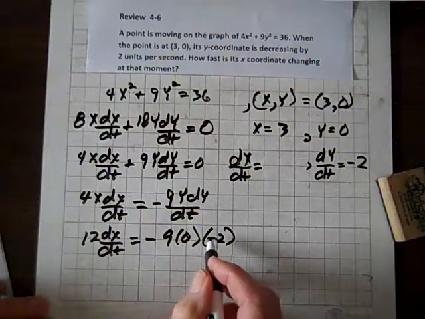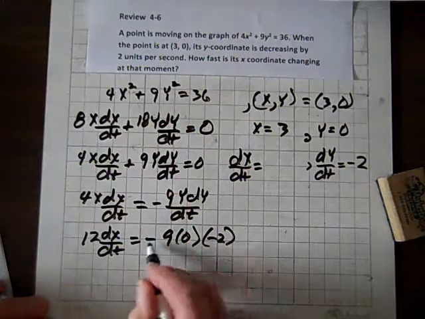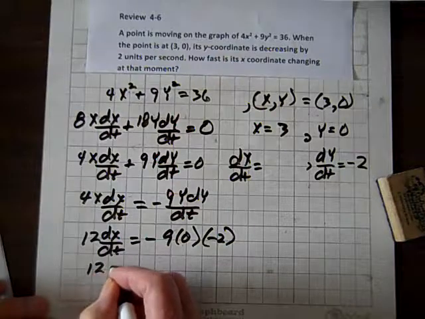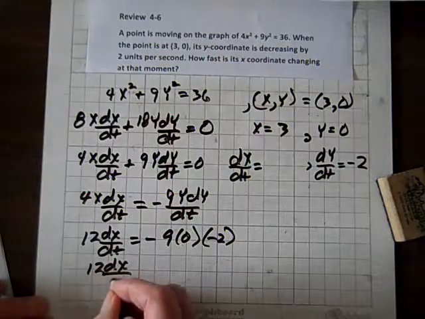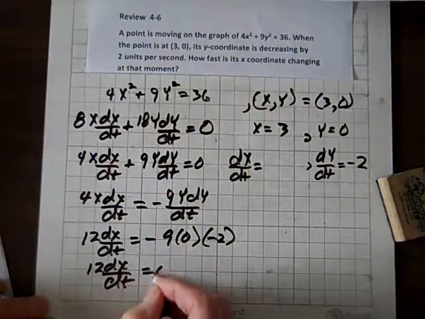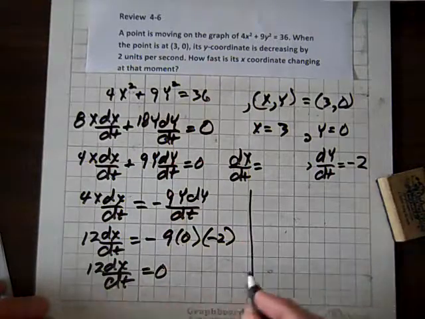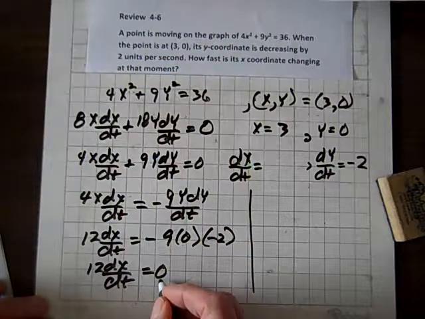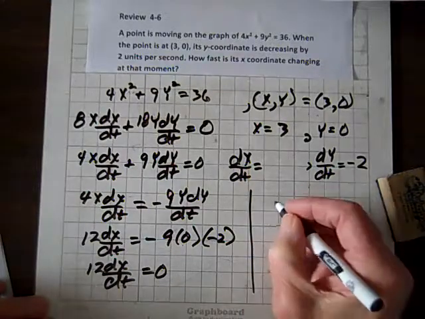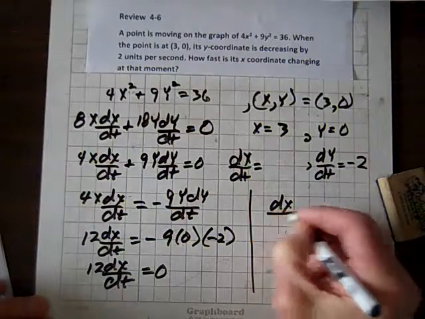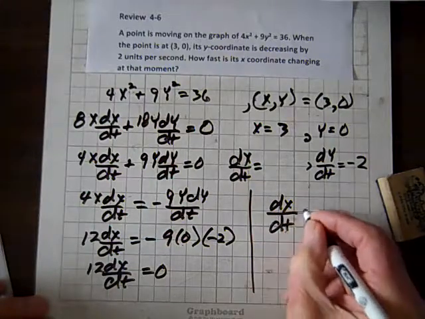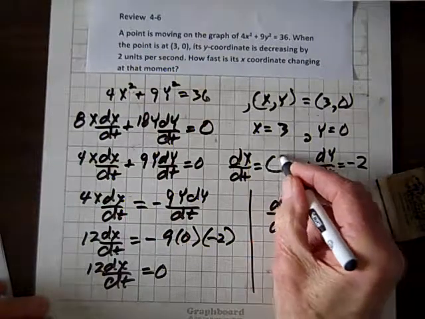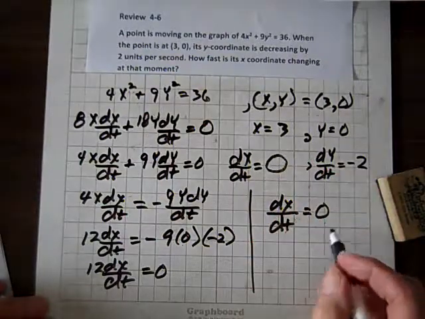Will you agree the product here is going to be 0, because 0 times anything is 0. So we get 12 dx/dt equals 0. Now if we divide both sides by 12, well, if you divide 0 by 12, you get 0. So the conclusion then is dx/dt equals 0. So that's what dx/dt equals. And we're done.